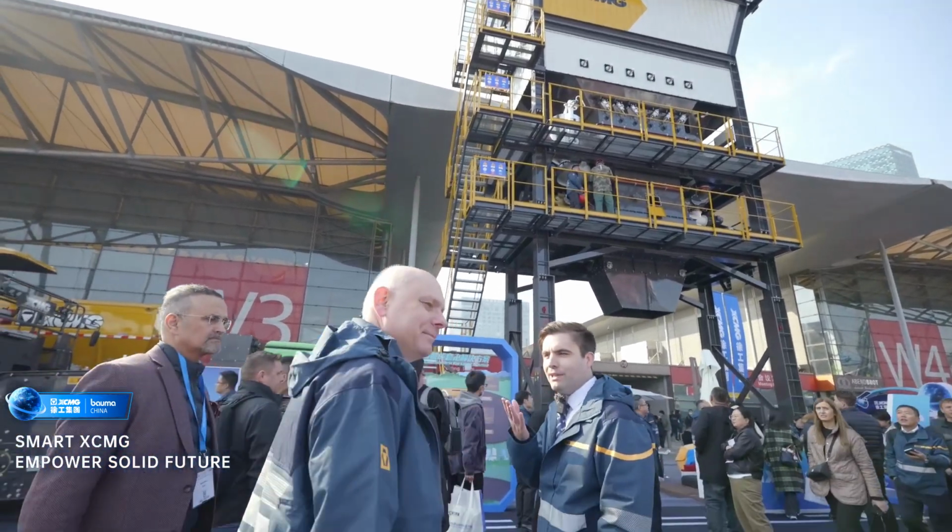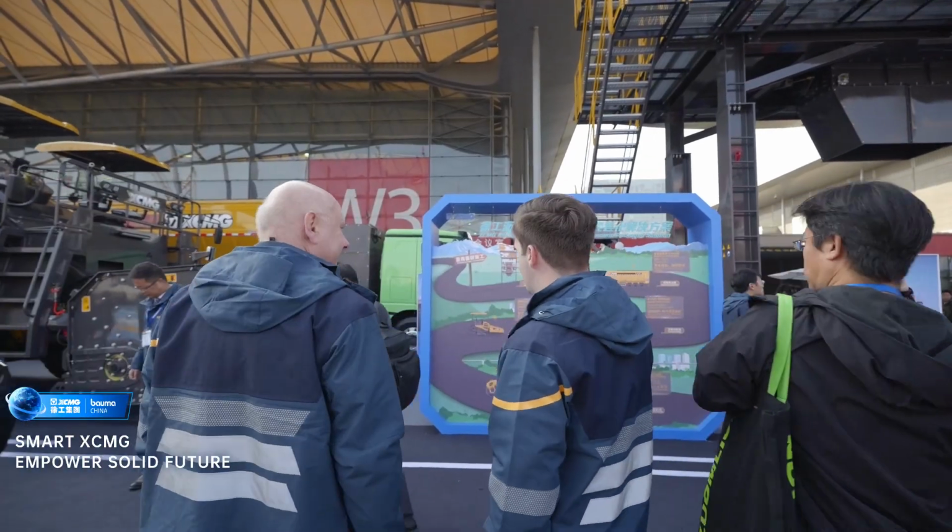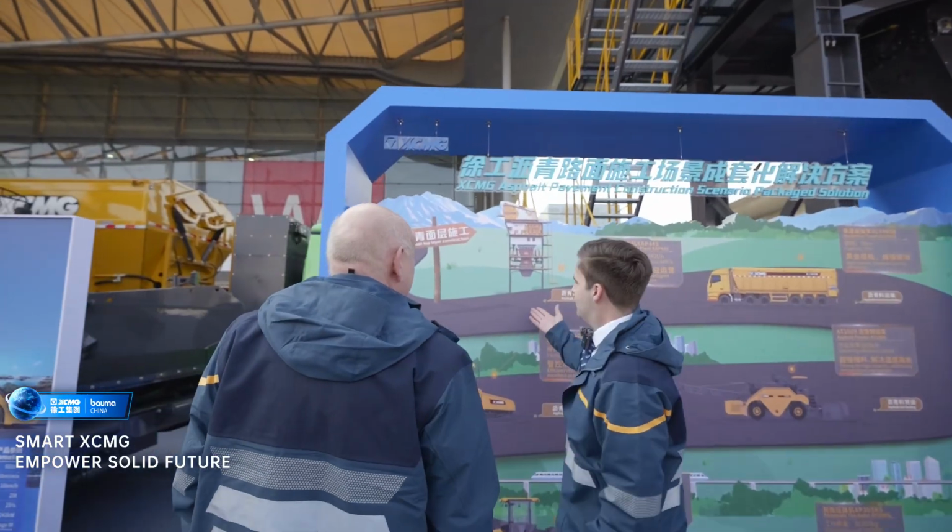So today I'm joined by Thomas, and he's going to be introducing our XCMG roadwork equipment and walk us through the process of paving a road. Yes. Well, I am. Good that I have to explain it to you.